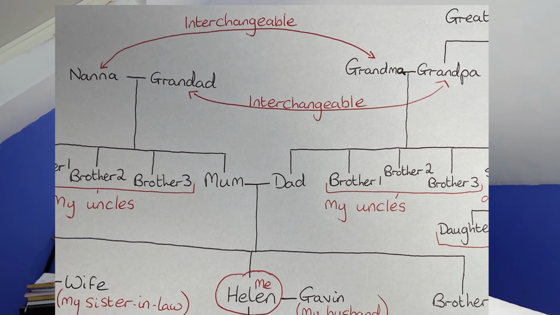Going further back, we go higher up on the family tree and you can see my grandparents. I've given examples of different names for grandparents. These are interchangeable, so some children say Nana, some say Grandma. You can use either of those. You could also say Granny, Gran, Nan.